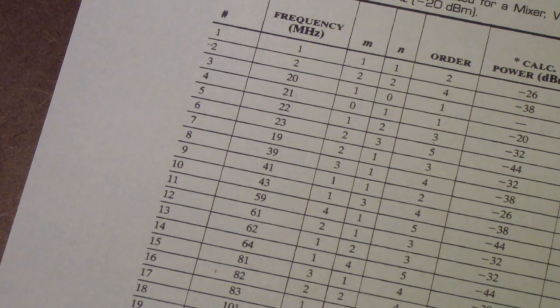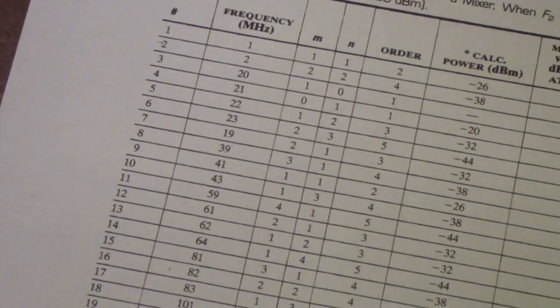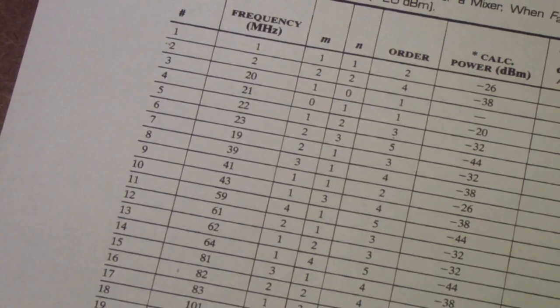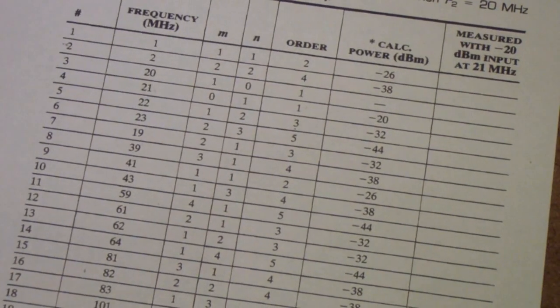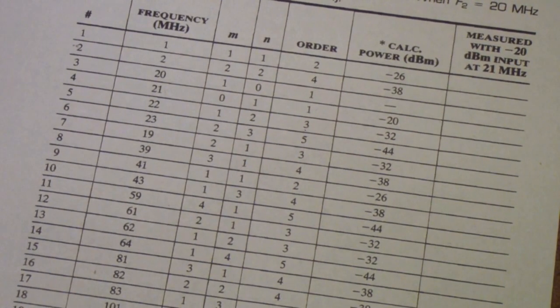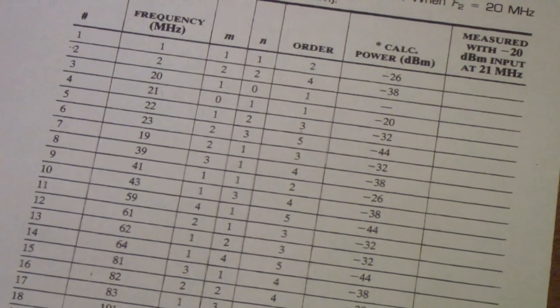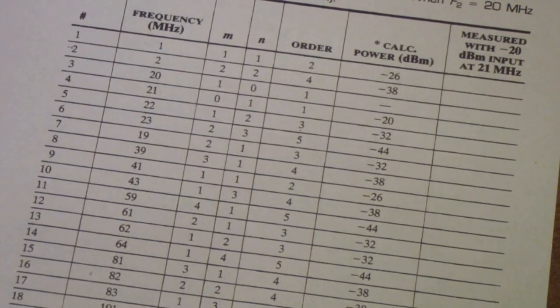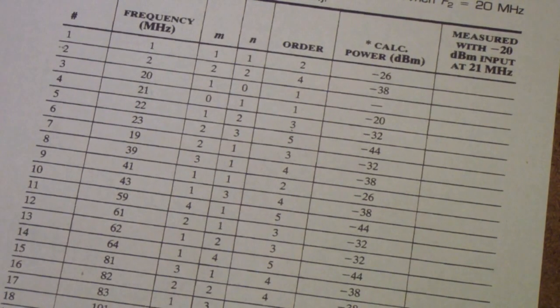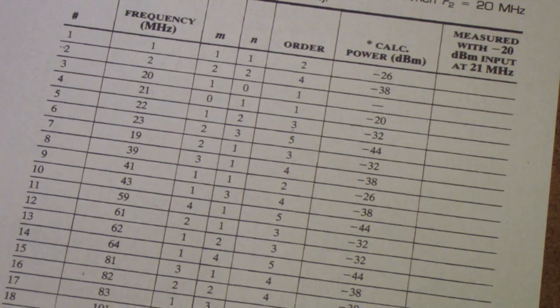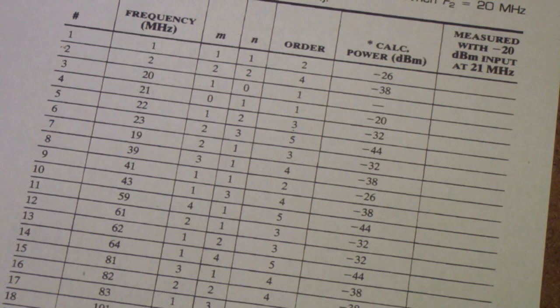And the basic idea there is to understand, if you are doing this experiment in a college lab, you already know that one of the purposes of this exercise is to learn about the order of harmonics and the order of mixers, because if you're designing a mixer, you would like the order of the IF to be as low as possible.